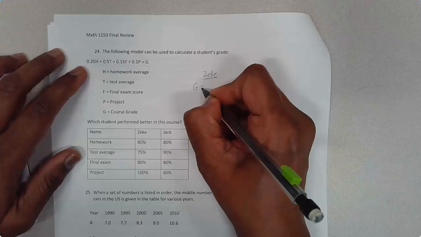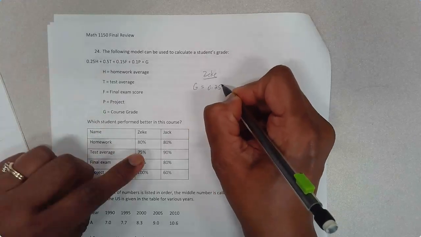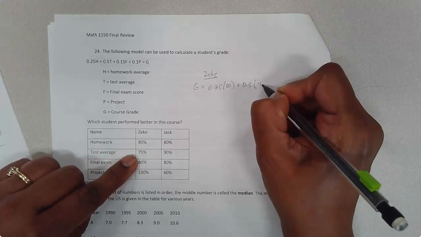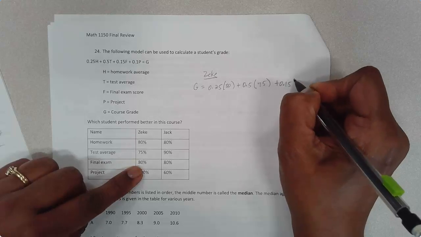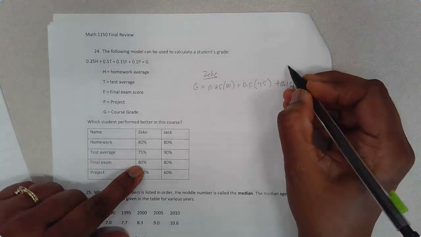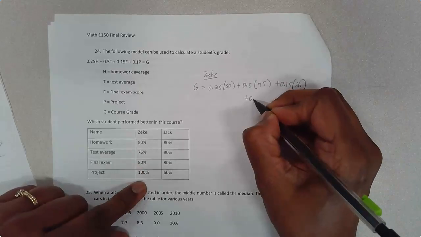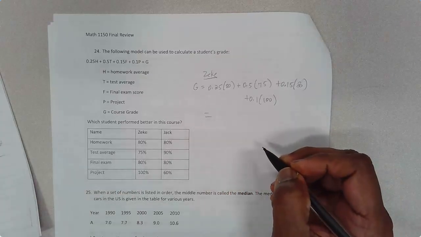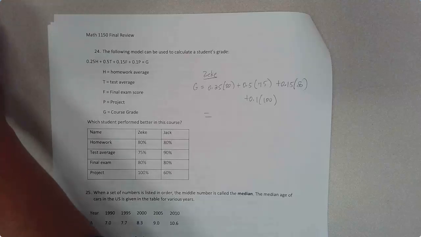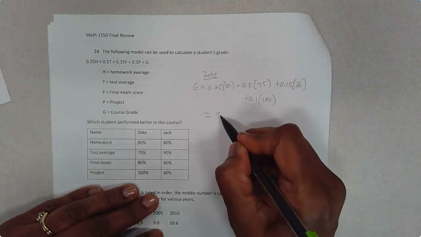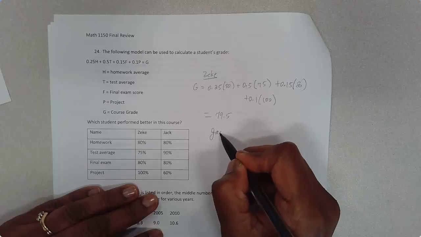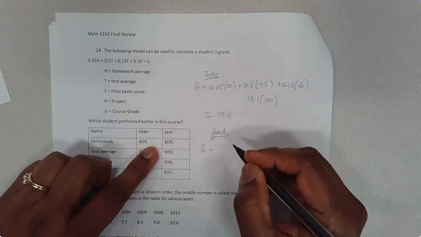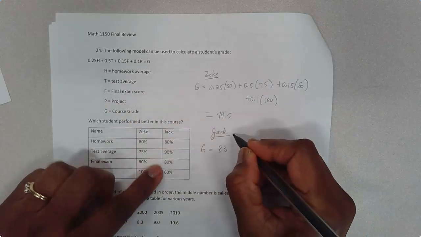So G for grade is equal to 0.25 times 80, don't make it a percentage, plus 0.5 times 75, plus 0.15 times the final exam, which is 80, plus 0.1 times the project. Put this in your calculator and see what you get. I'm getting 79.5. Repeat the process for Jack and see what you get for G. You're just plugging these numbers into that formula. You should get 83. So Jack did better.